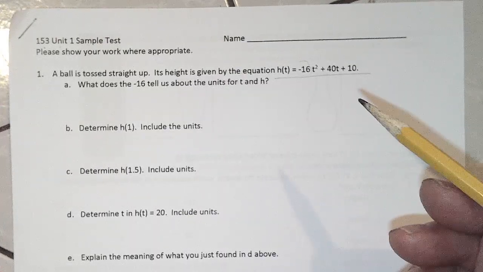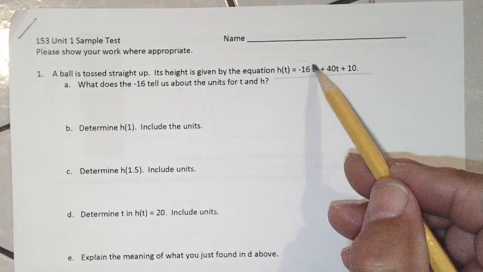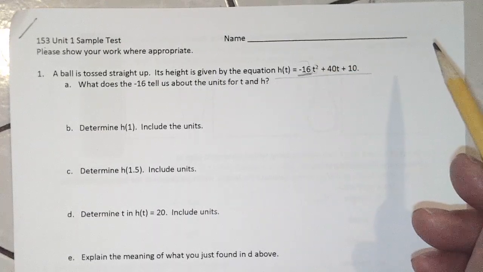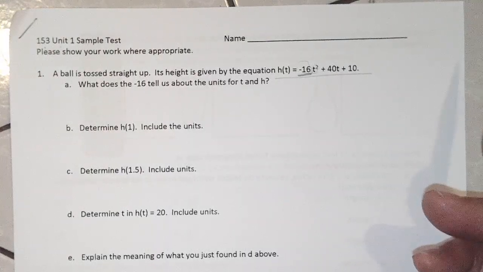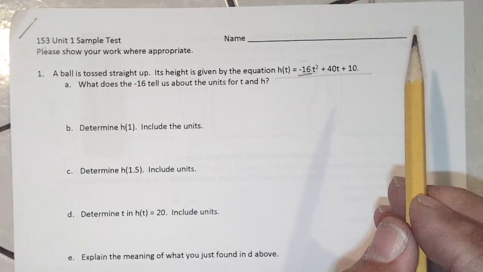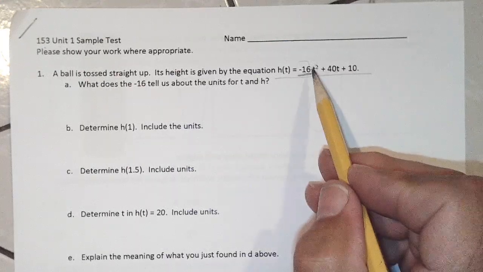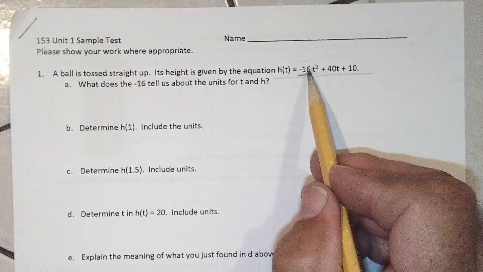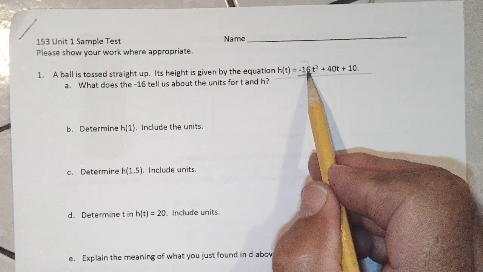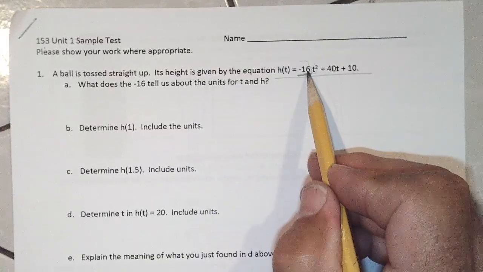If it's tossed up and the t squared part has a 16 or a 4.9 in front of it, depending on whether it's done in meters or in feet, and the time is always in seconds, it's either 16 or 4.9, half of 9.8 or half of 32.